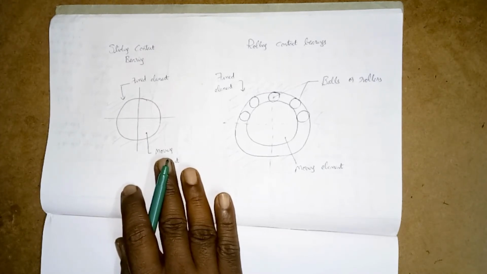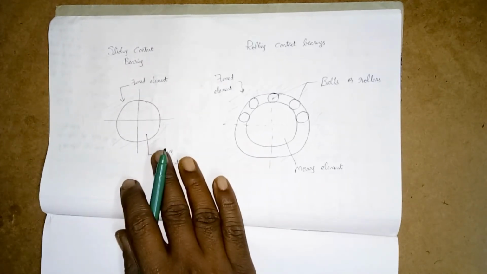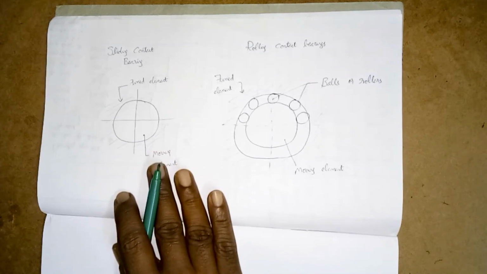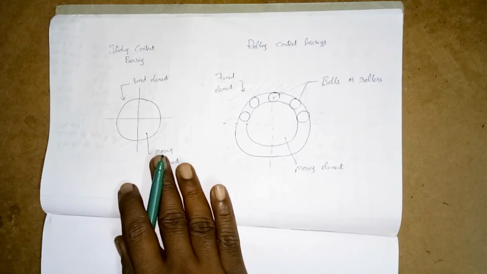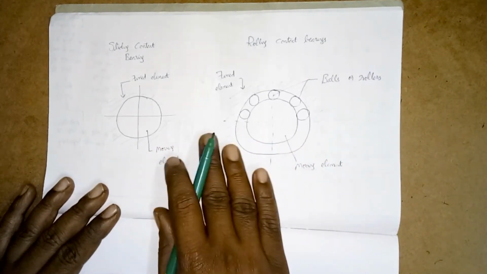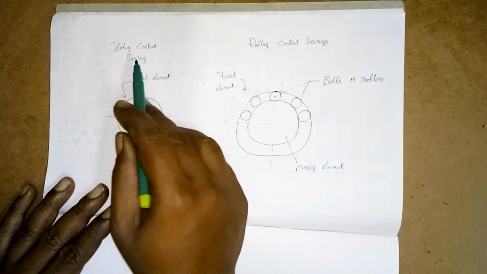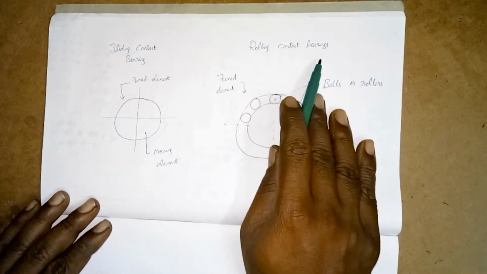Please use your pencils to draw while you are drawing your diagrams. This is the sliding contact bearing and this is the rolling contact bearing.